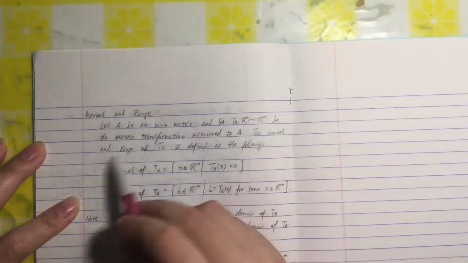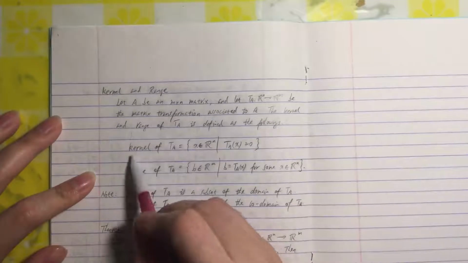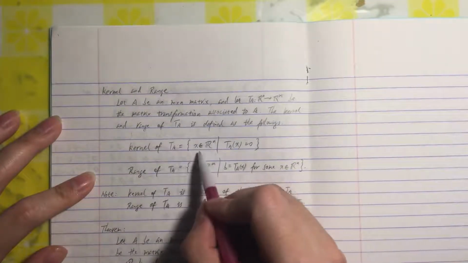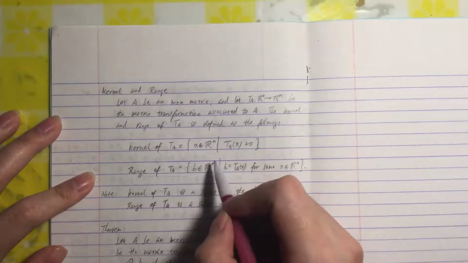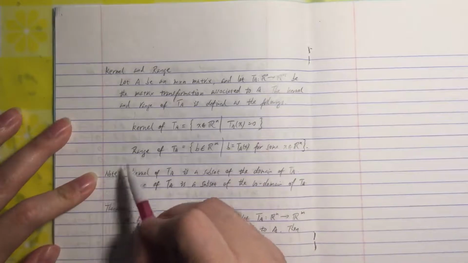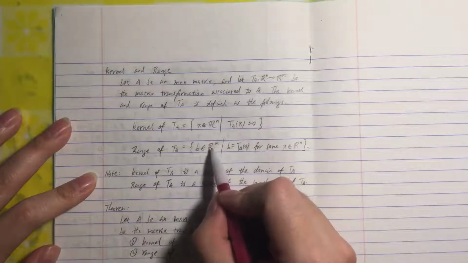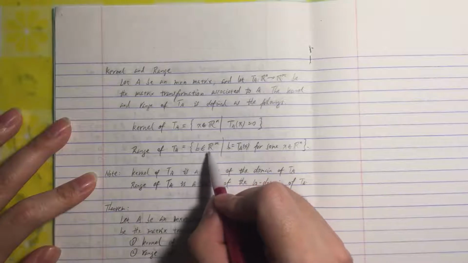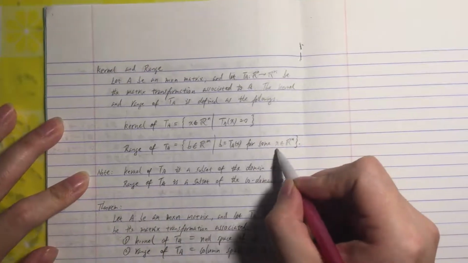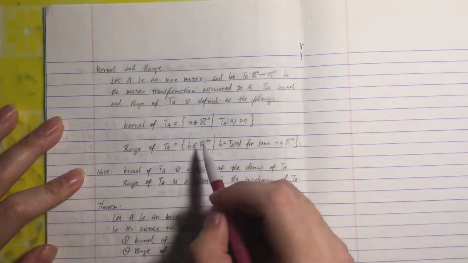The kernel and range of T sub A are defined as follows. The kernel of T sub A is the set of all x in Rn, in the domain, such that T sub A of x equals 0. And the range of T sub A is the set of all b in the codomain such that b equals T sub A of x for some x in the domain. That's how we define the kernel and range.